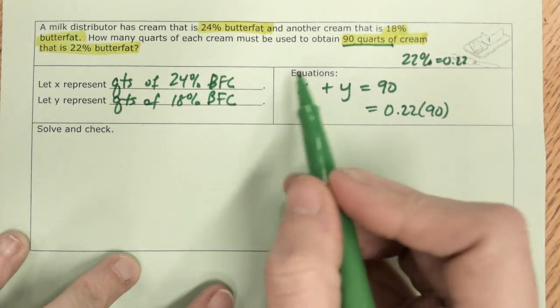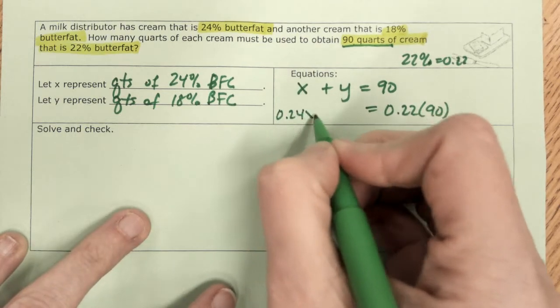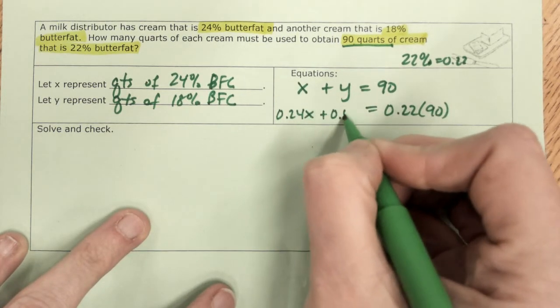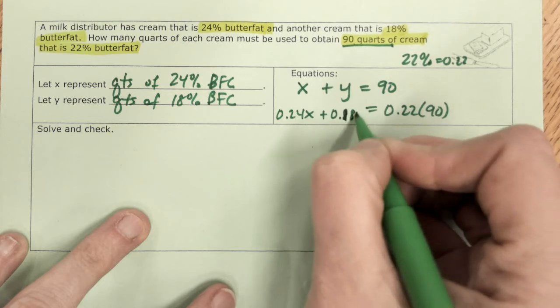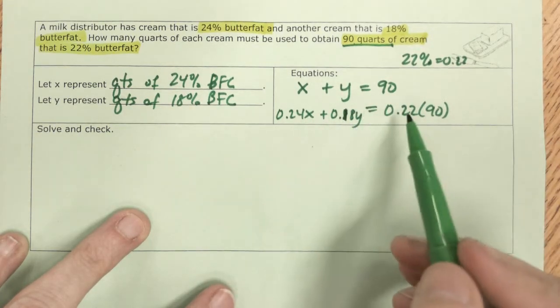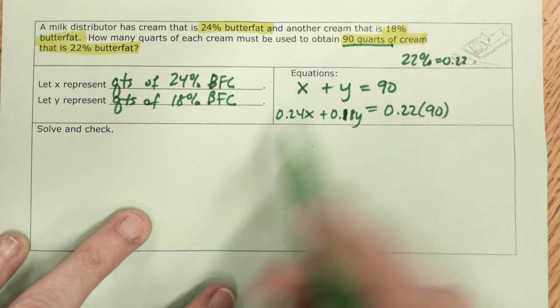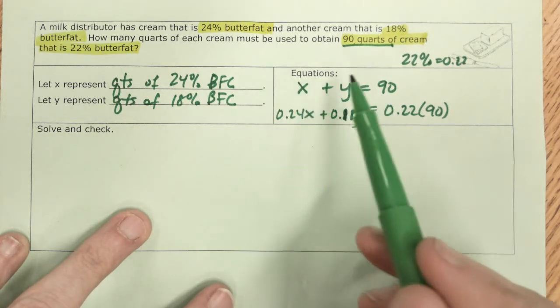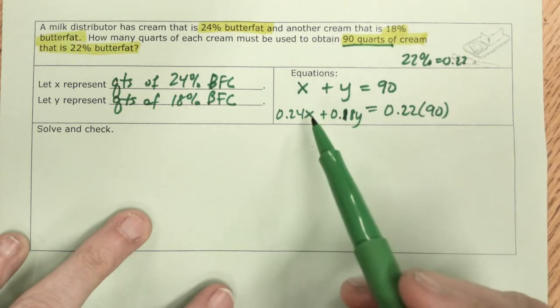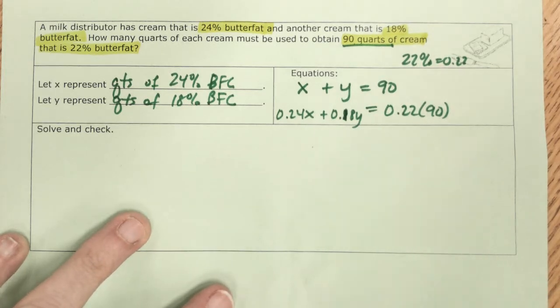To figure out how much of this is fat, I'm going to say 0.24x and 0.18y, because I need 24% of this one and 18% of this one to give me 22% of 90. So far, so good? If it's not good, that's okay. You're just going to write it this way: quarts plus quarts equals quarts, and then percent of quarts plus percent of quarts equals percent of total. There you go. That's all we're going to do.